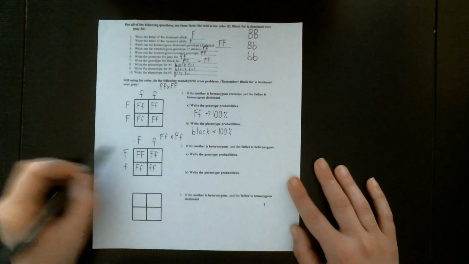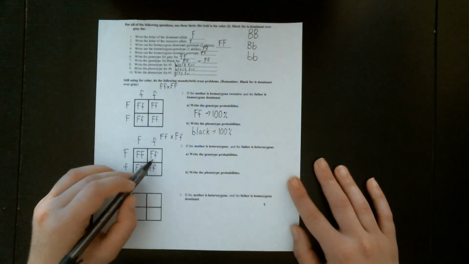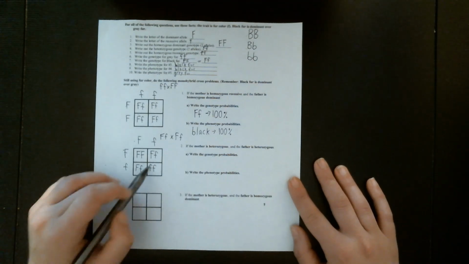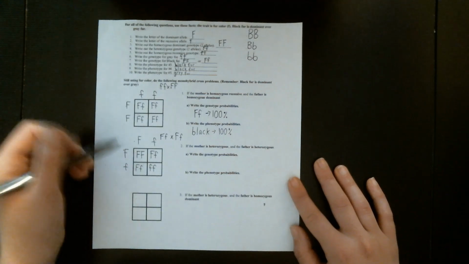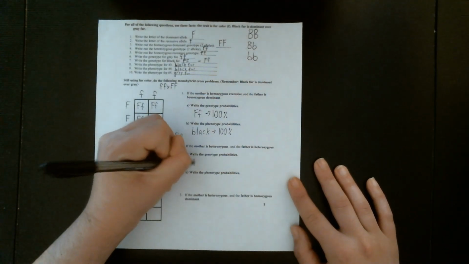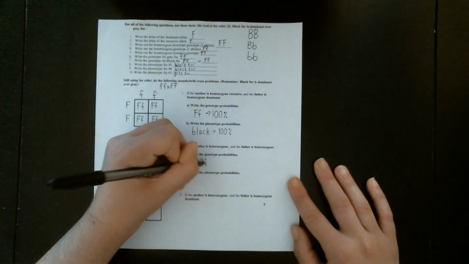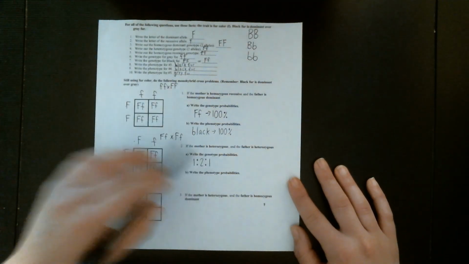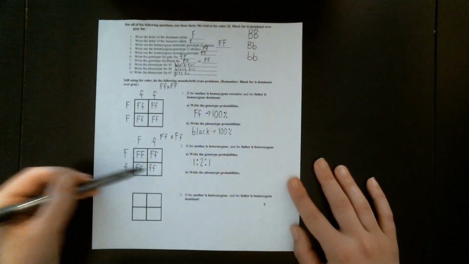We have 1 big F big F, 2 big F little f, and then 1 little f little f. So what we usually say is that the ratio of genotypes is 1 to 2 to 1.